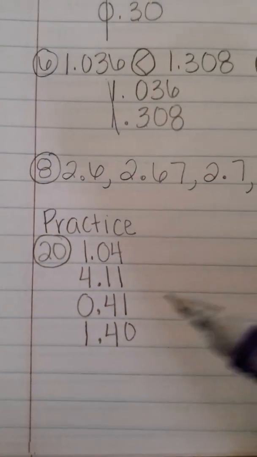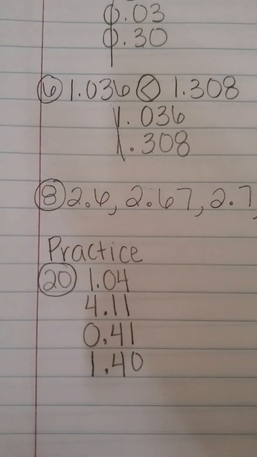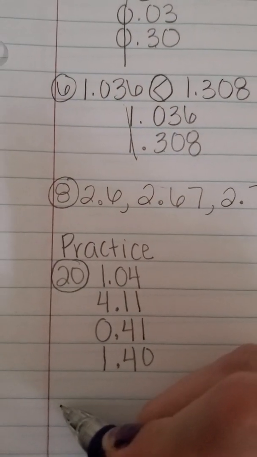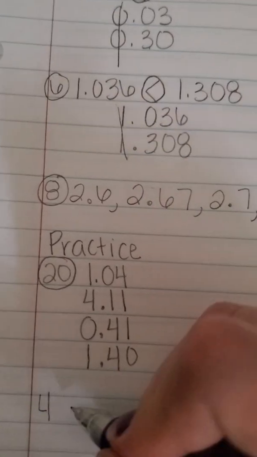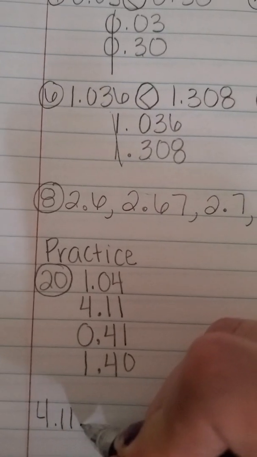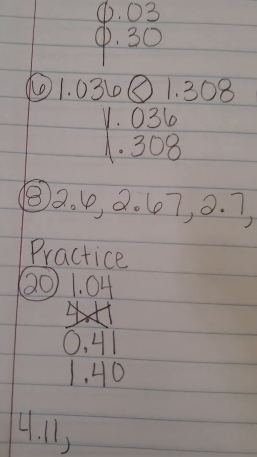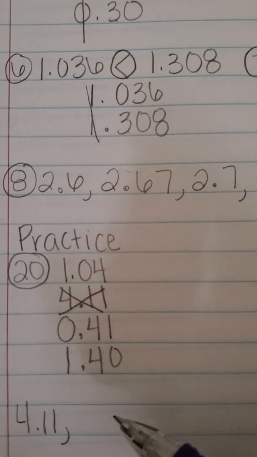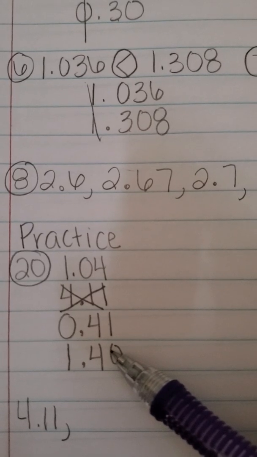So we are going to start in our ones. And when you compare, which one is the biggest number? The 4. So here we will write 4 11/100. I'm going to cross this out. Then I can compare with my other 3 decimal numbers. Then I'm looking for the next greatest number.